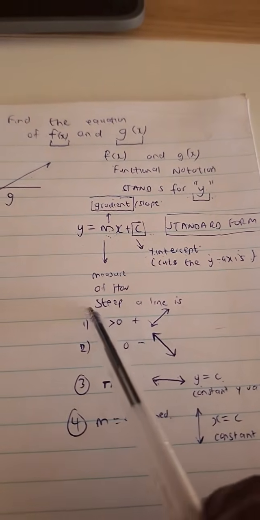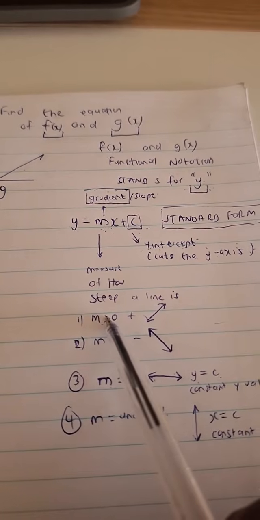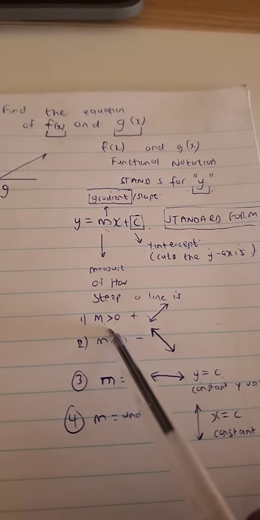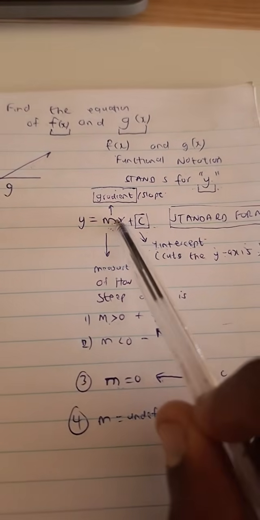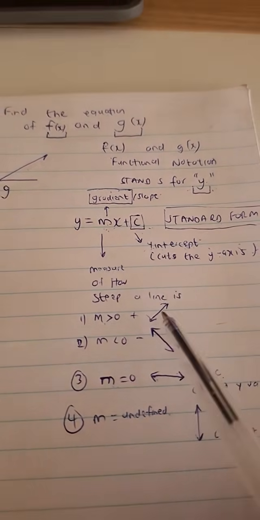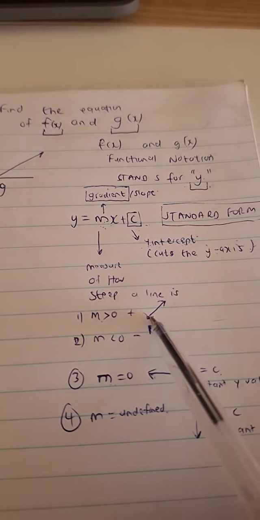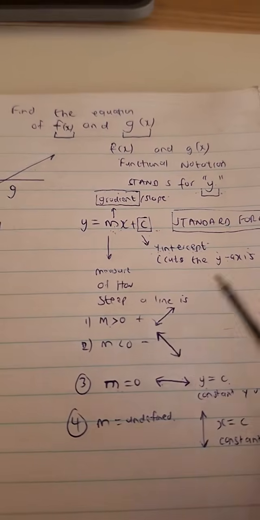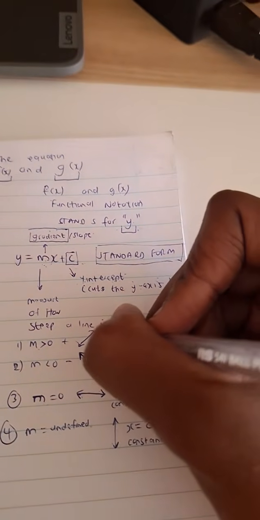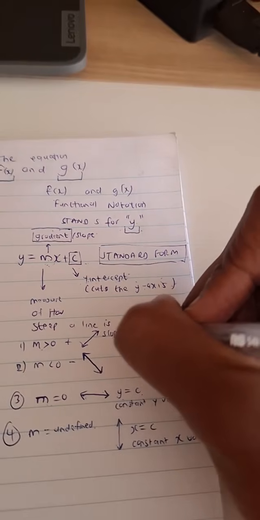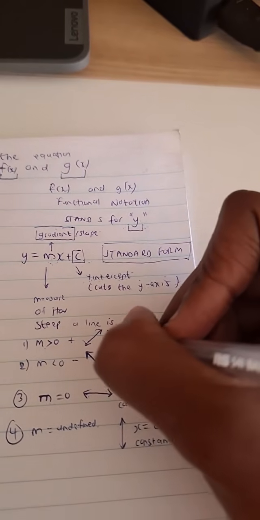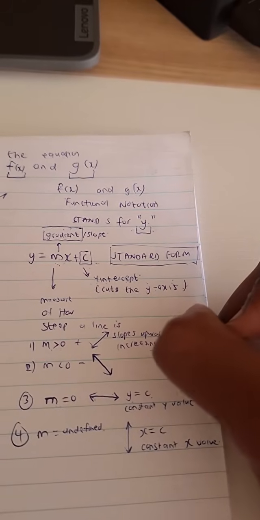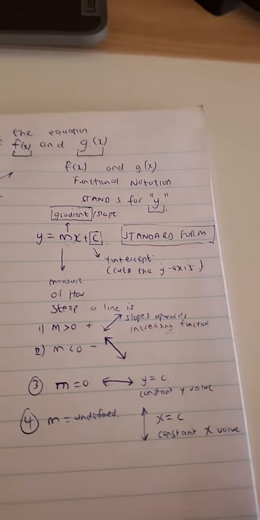So, if the gradient is positive, m, in other words, is greater than 0 in our standard form of the function, then we can expect a line that slopes upwards. An increasing function, in other words.